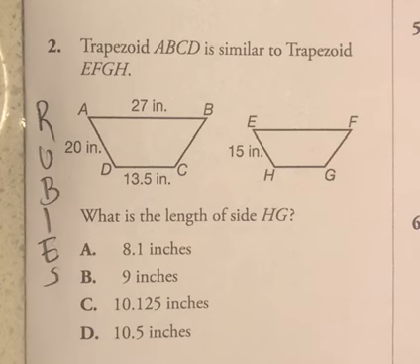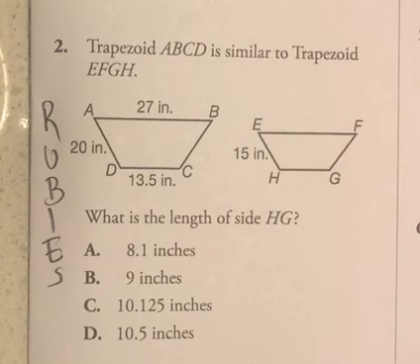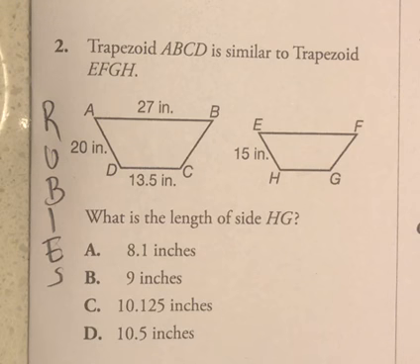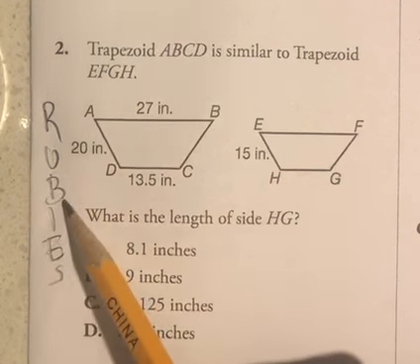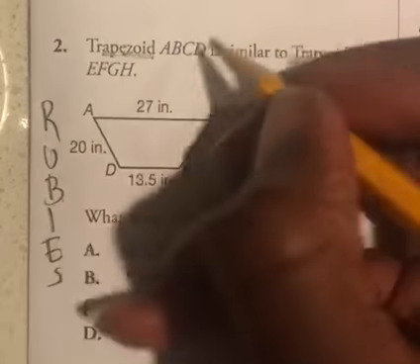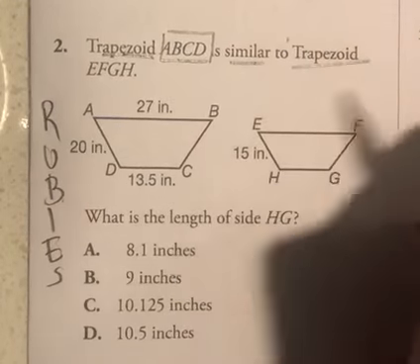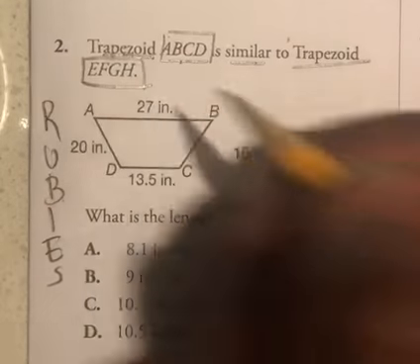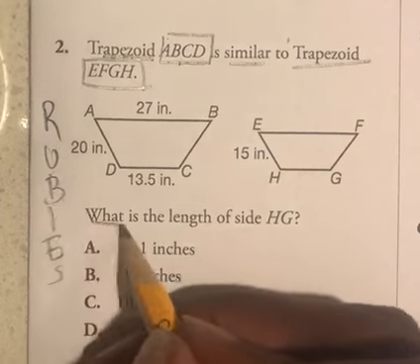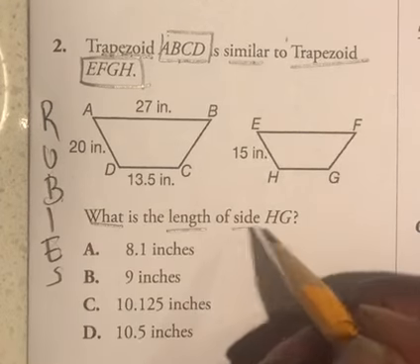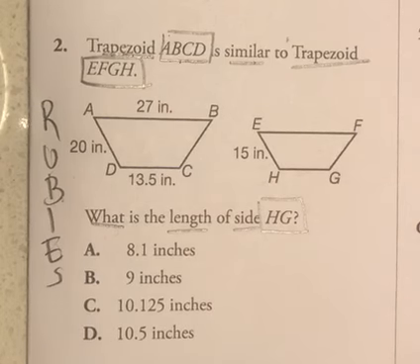Trapezoid ABCD is similar to trapezoid EFGH. What is the length of side HG? We're going to read it a second time. This time, we're going to underline important words and box numbers. Trapezoid ABCD is similar to trapezoid EFGH. What is the length of side HG?